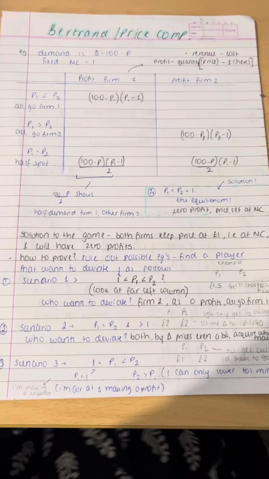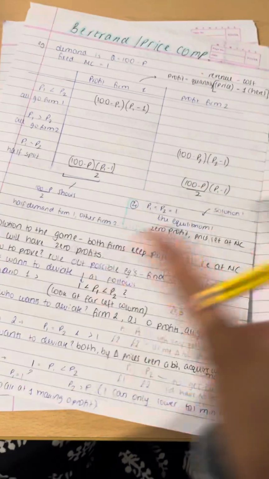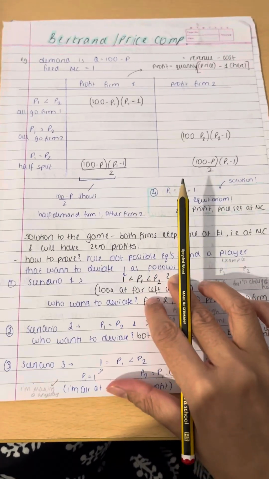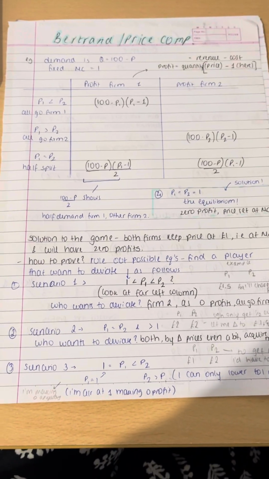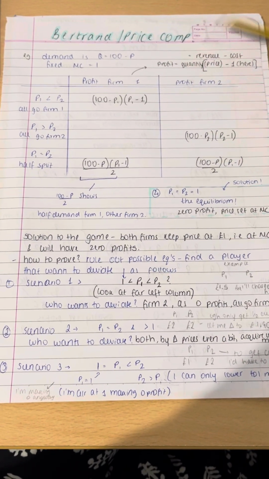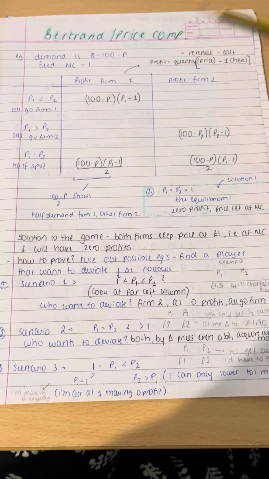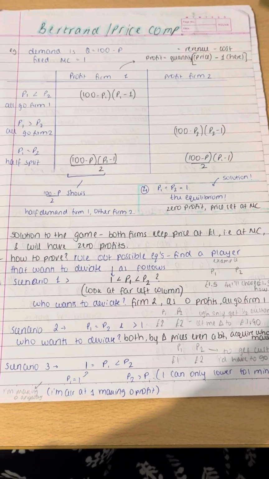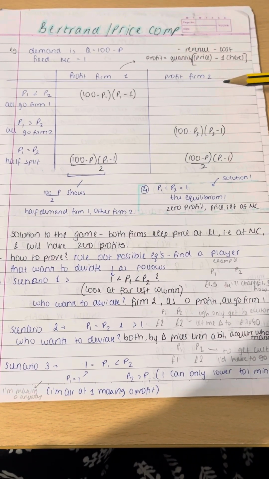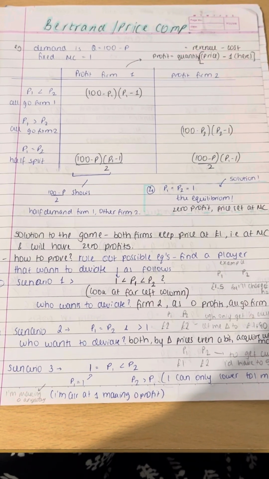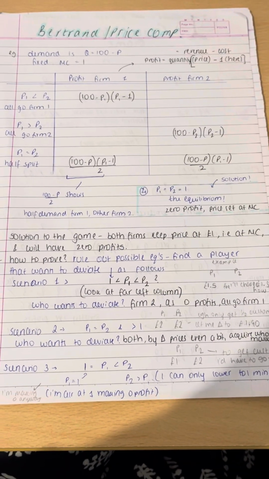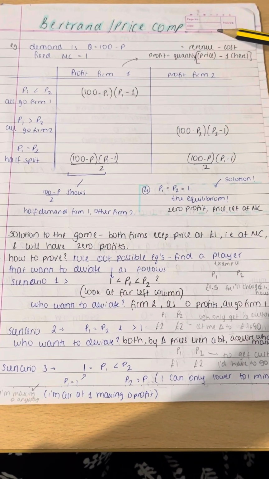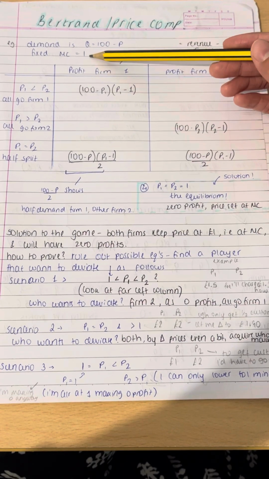Okay, so this is one kind of game in economics, and it's called Bertrand competition or price competition. As the name suggests, it's a competition based on prices where two firms are competing. To attract customers to their firm, they gradually keep lowering their prices one by one. There's a fixed marginal cost that you can't avoid, and gradually they both lead to that cost.